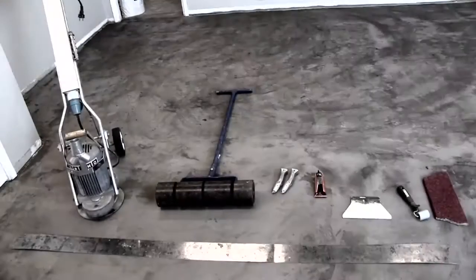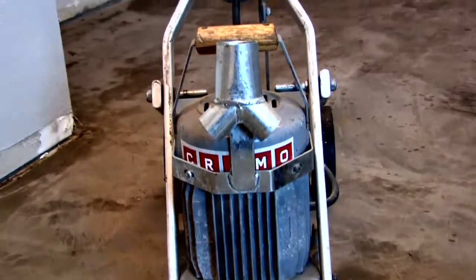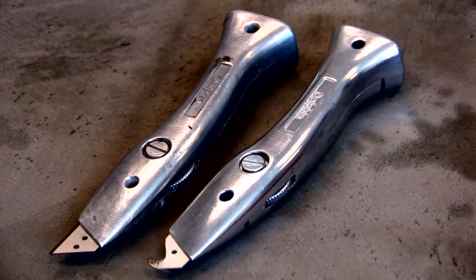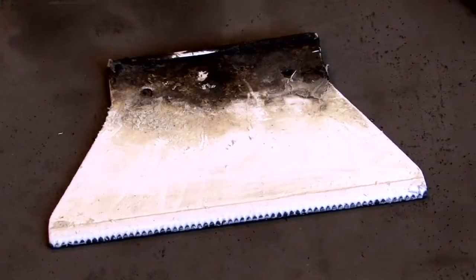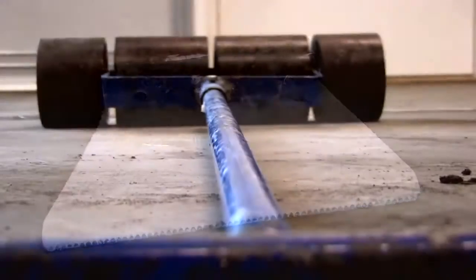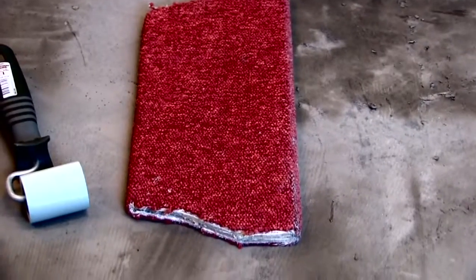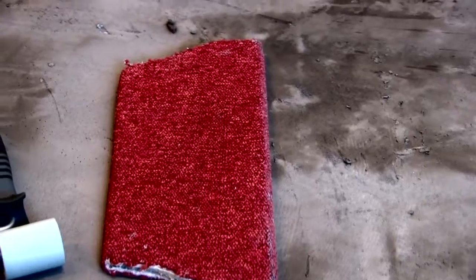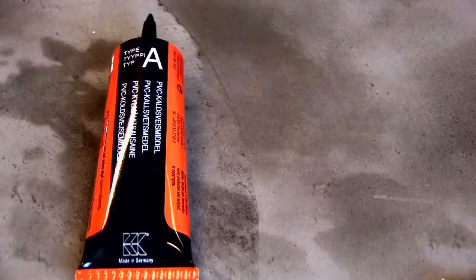Before starting, let's take a look at the tools. The following should be available: sander, Stanley knives with hooked and straight blades, floor rule, trowel, heavy roller, spreader for eliminating any bubbles, narrow roller, cold weld.